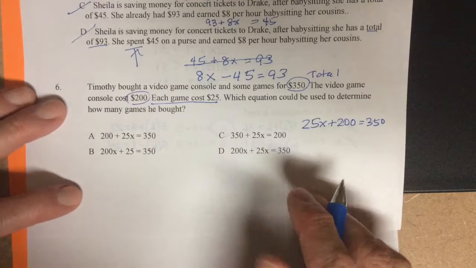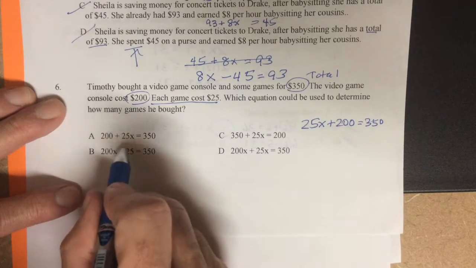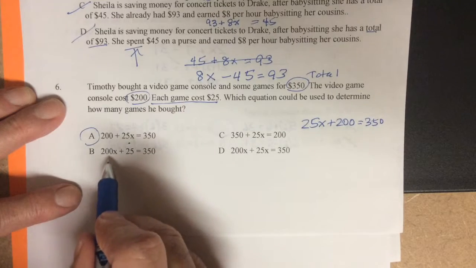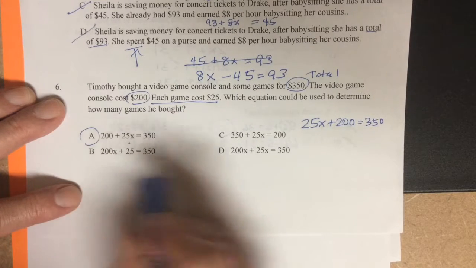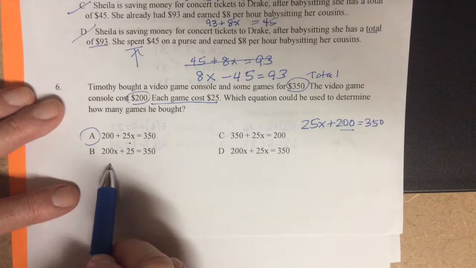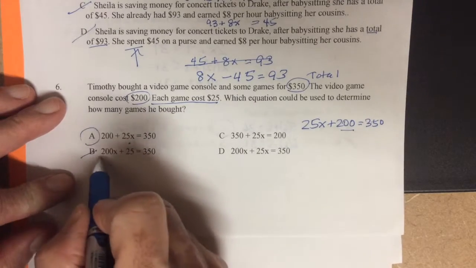Let's match that up. 200 plus 25x, well, that's the same. 200x, nope, 200 is a one-time. He's not buying many consoles, he's only buying one console. That's wrong.